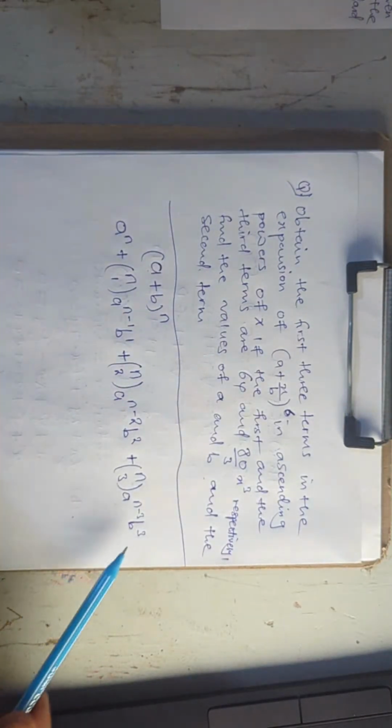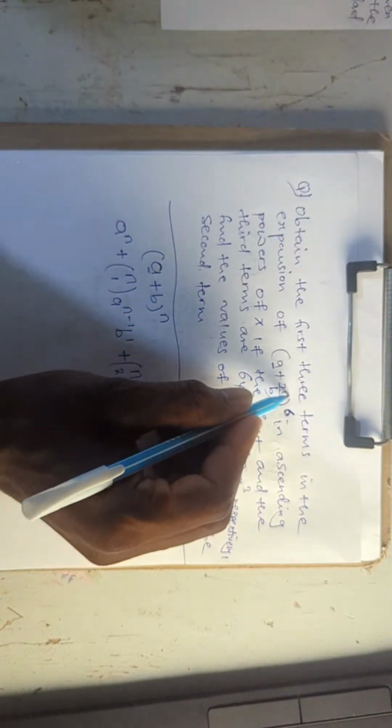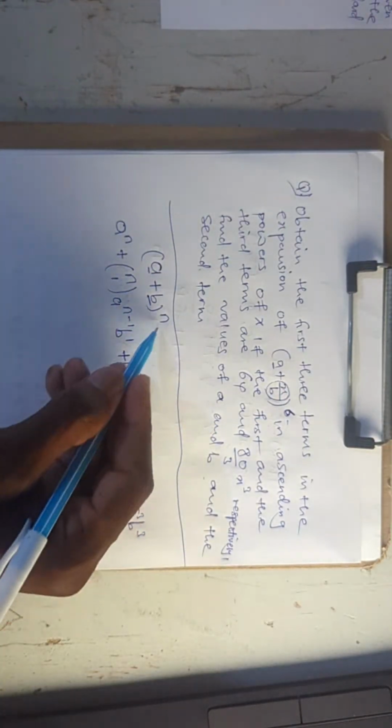Who can tell me why we're ending on this part where b is raised to power of 3? In a case where this is your a, and this entire thing here is said to be our b, and n is 6.